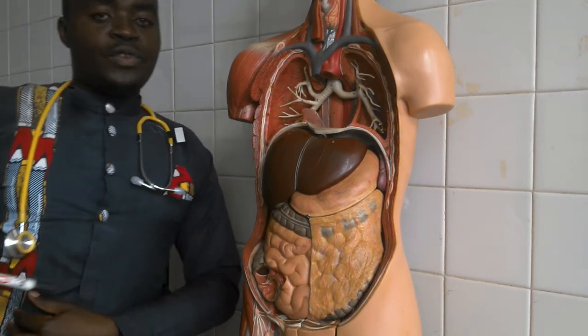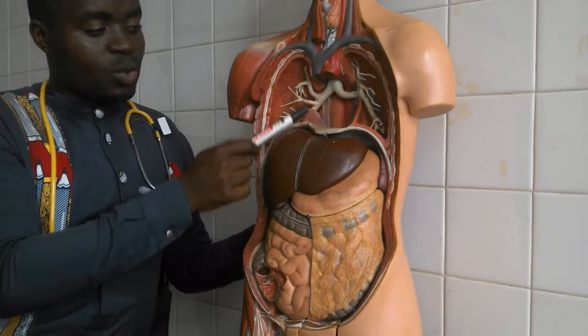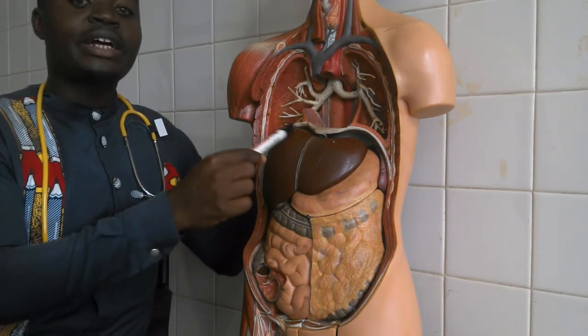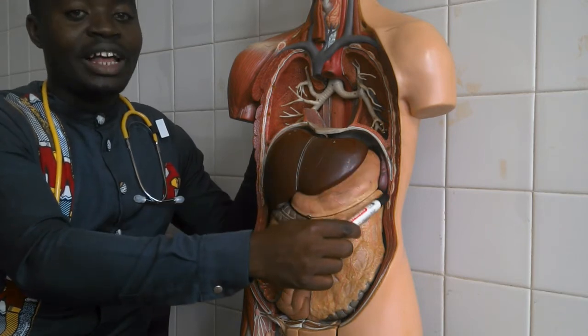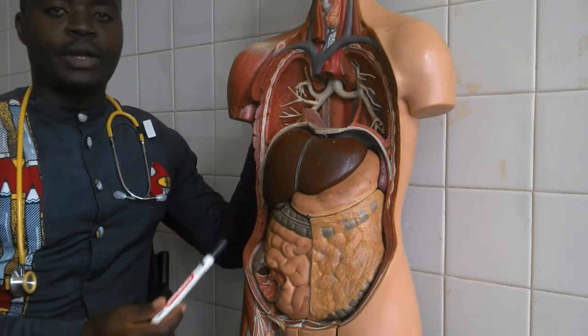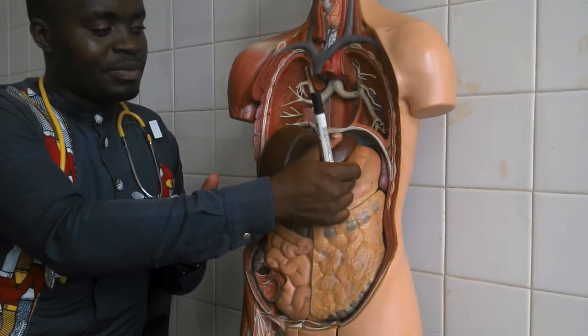So if you feel pain down here, closer to the chest but within the abdomen, you know you are suffering from the liver. You get it? If you complain on the other side, the left side, no, it is not the liver. So this is the liver. Let me remove it and you see it clearly.